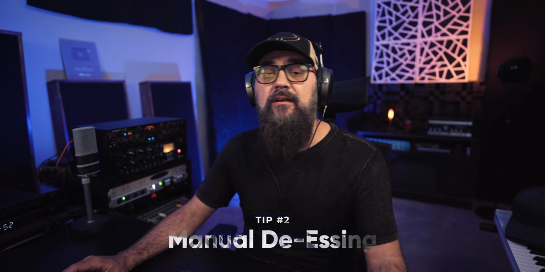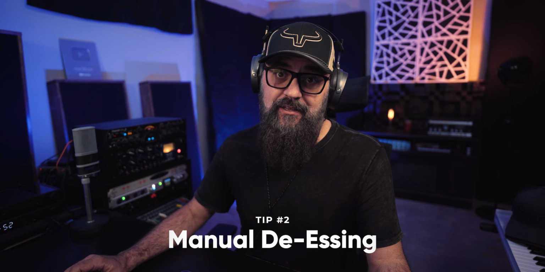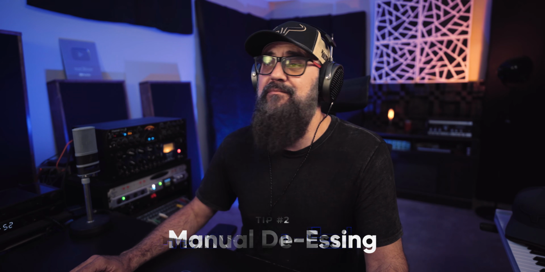Next is manual de-essing. And this is something I do almost all the time, especially if I'm working with a vocal that has lots of sibilants. Doing it manually before adding a de-esser on my vocal chain is something I like to do, especially on those S's that are way too loud to begin with.